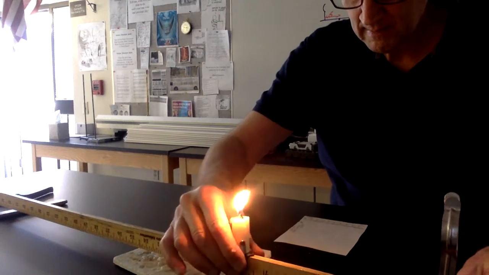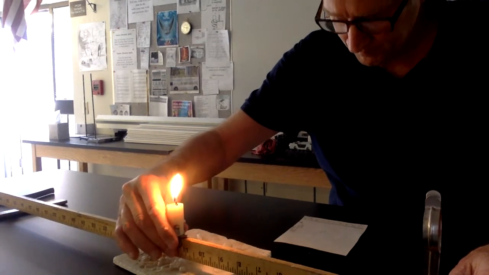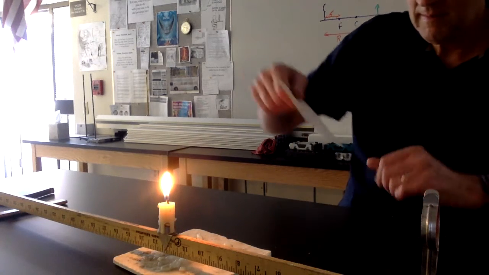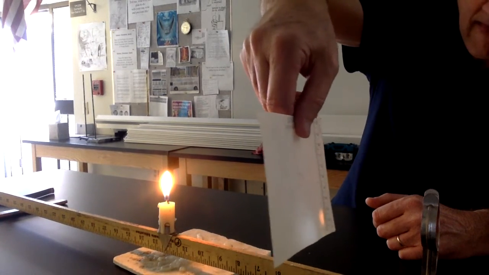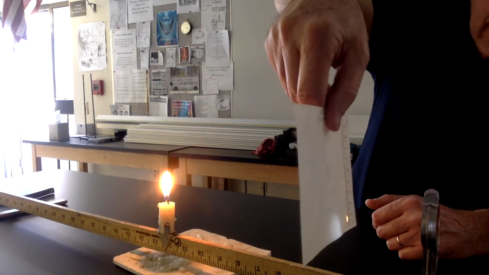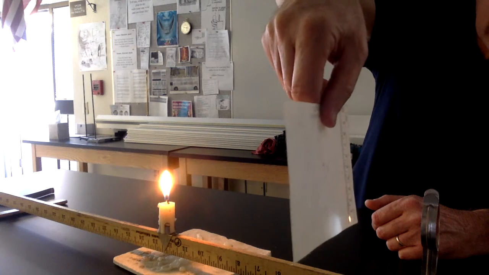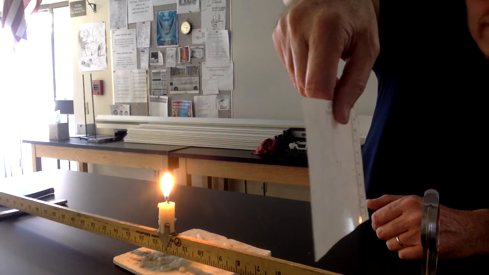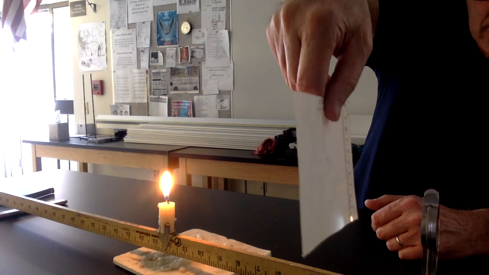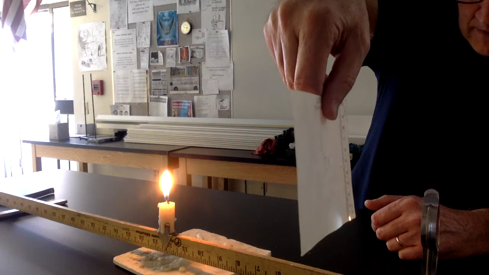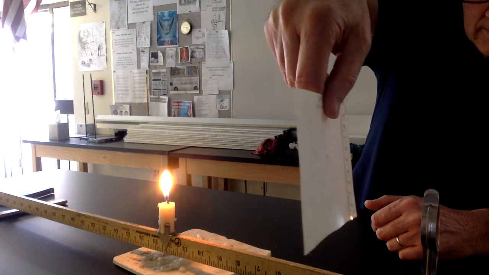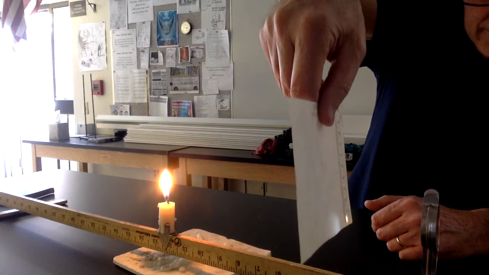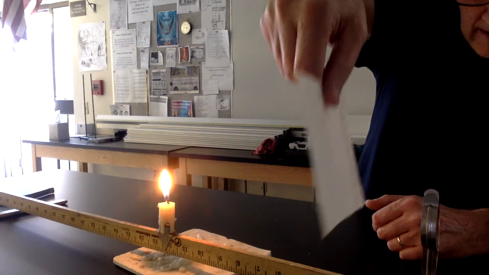Let's get just another couple of points. So now I'm at 30 centimeters away. Now this thing's getting really tiny. It's at around 6.5 centimeters, the image distance. This is when the object's at 30 centimeters. The image distance is about 6.5. And that's roughly half a centimeter tall. So the image height is about half a centimeter.